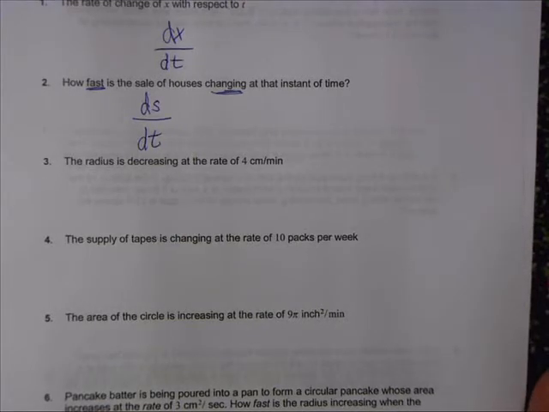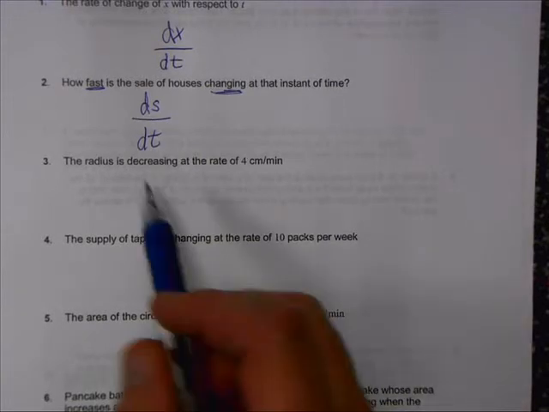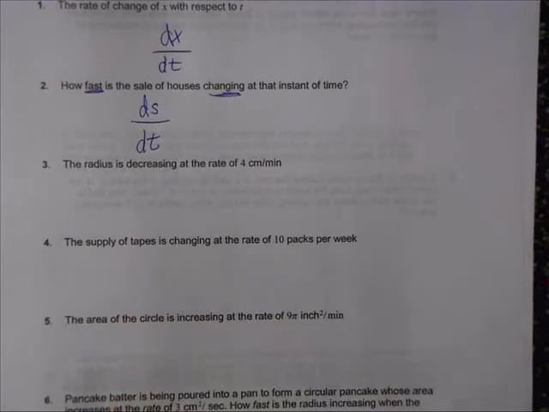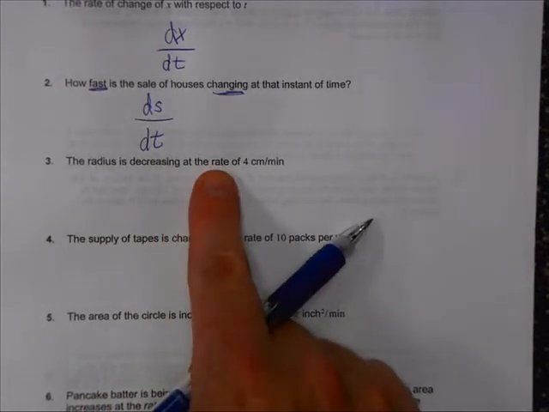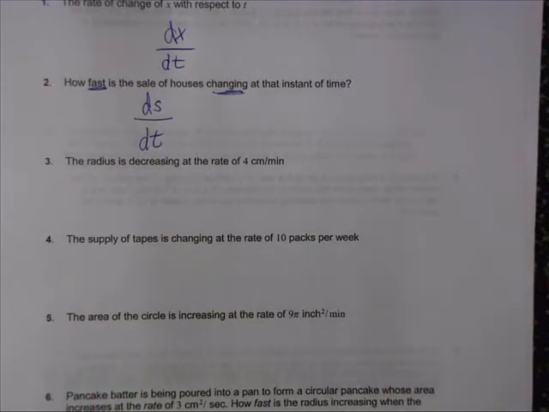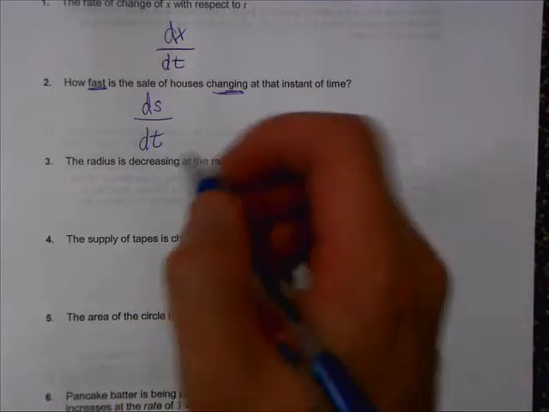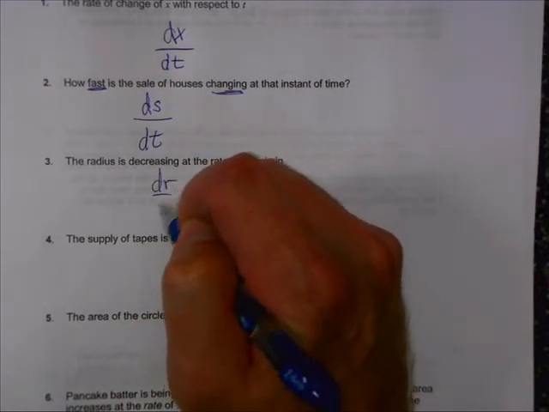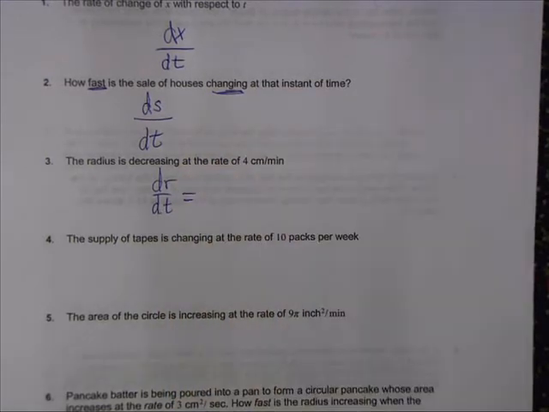Always. Number 3, the radius is decreasing at the rate of 4 centimeters per second. Okay, so I need a symbol for the radius is decreasing. The word rate tells you you have a derivative. So how do I write the derivative of radius? I'm going to use r for radius. So dr/dt equals -4. Excellent. Why is it -4? Because it's decreasing. So when you see the word decreasing, your derivative will be negative. When you see increasing, your derivative will be positive.